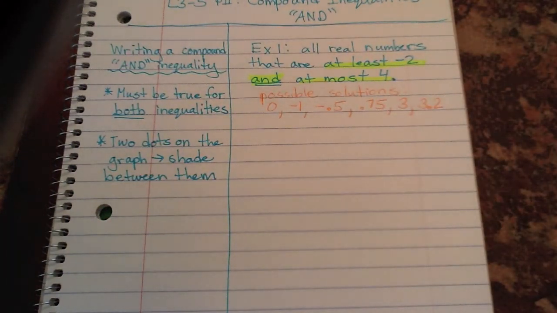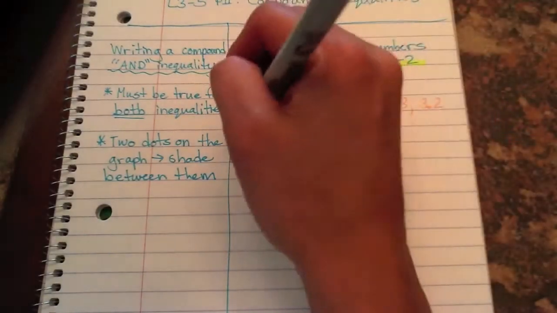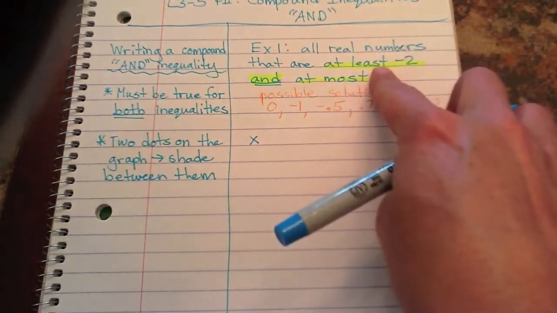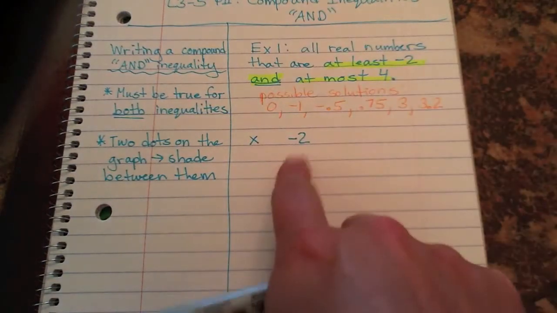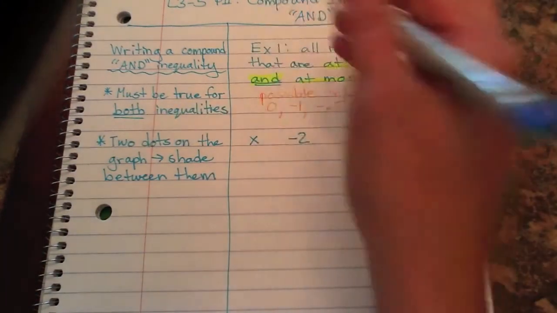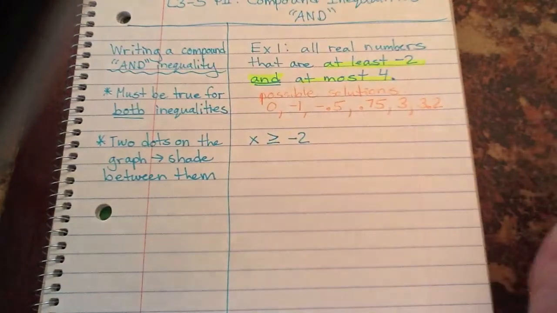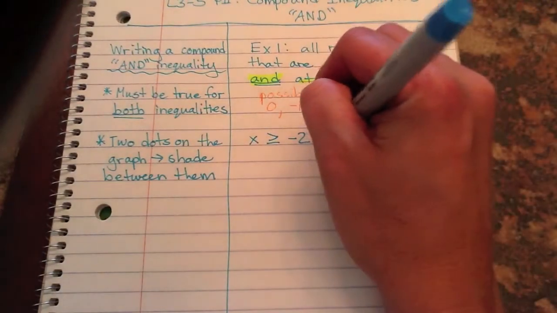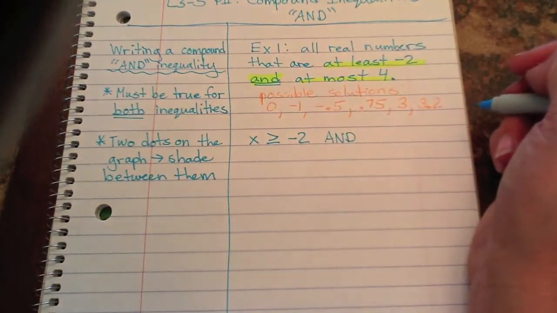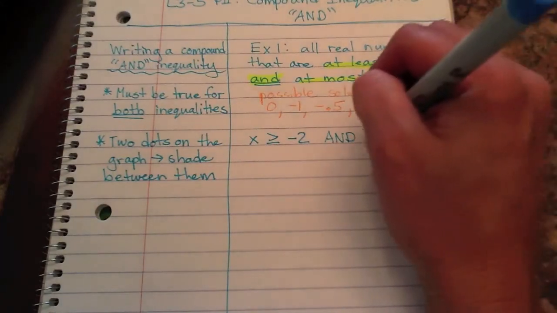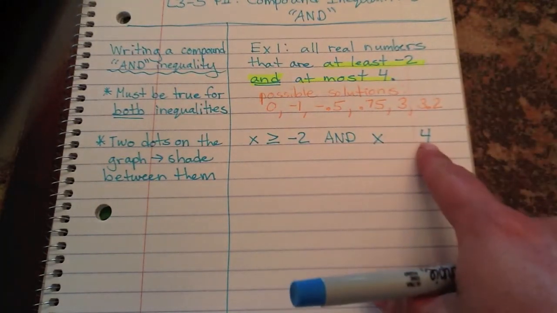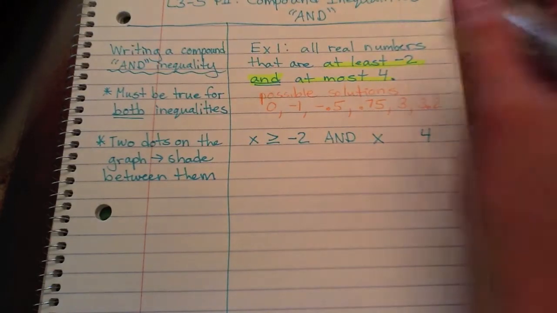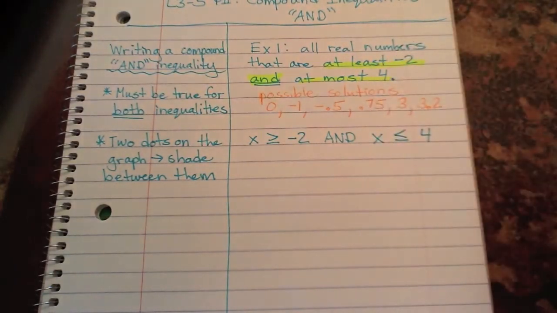So you would say x is at least -2. -2 is the lowest it can go, so everything needs to be greater than or equal to it. Then you would be using the word and instead of or. X is at most 4, which means everything here needs to be less than or equal to 4.